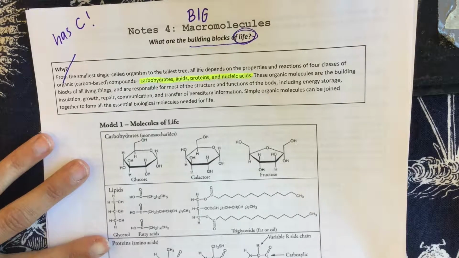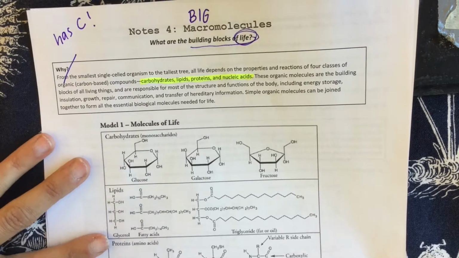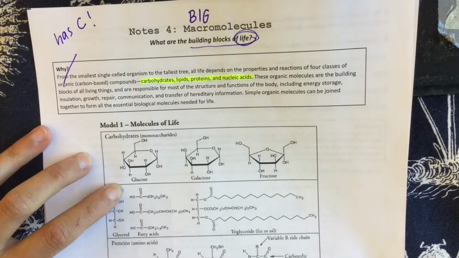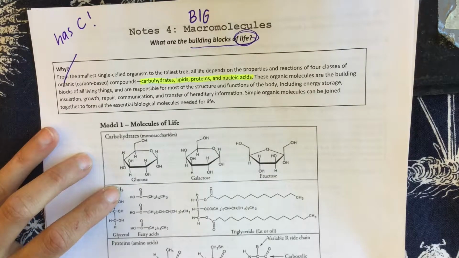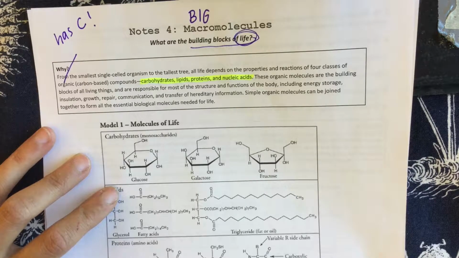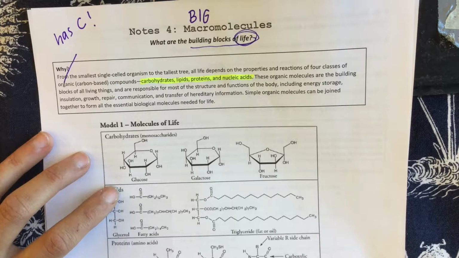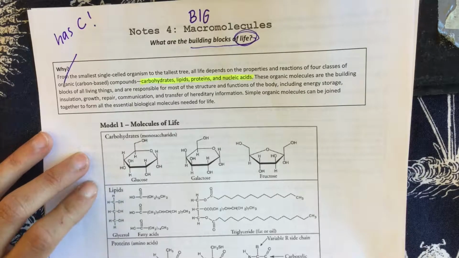These organic molecules are the building blocks of all living things and are responsible for most of the structure and functions of the body, including energy storage, insulation, so keeping you warm, growth, repair, communication, and transfer of hereditary or genetic information. Simple organic molecules can be joined together to form all the essential biological molecules needed for life.